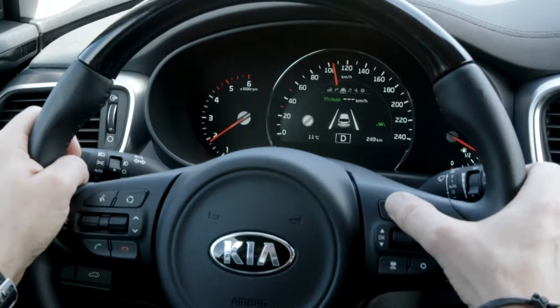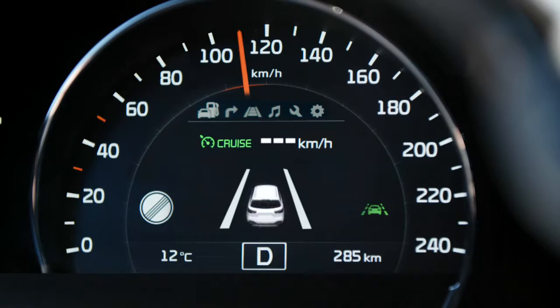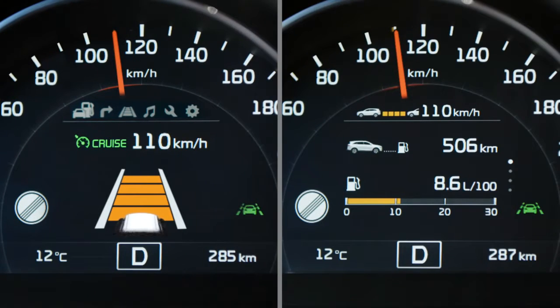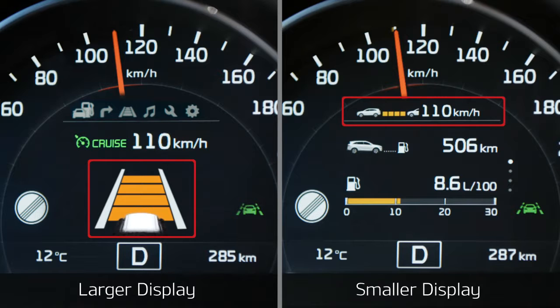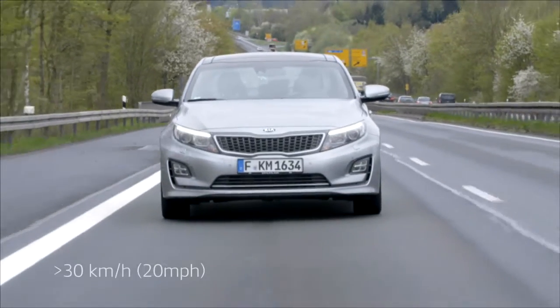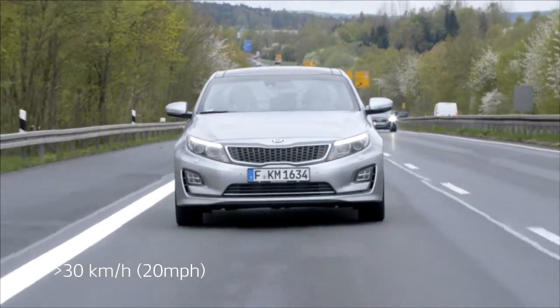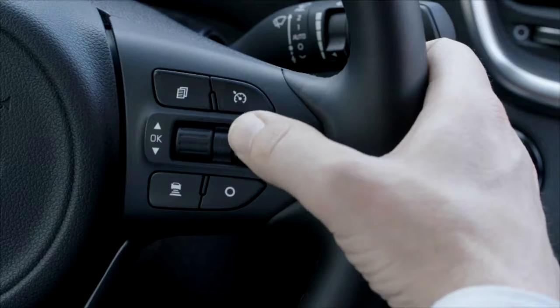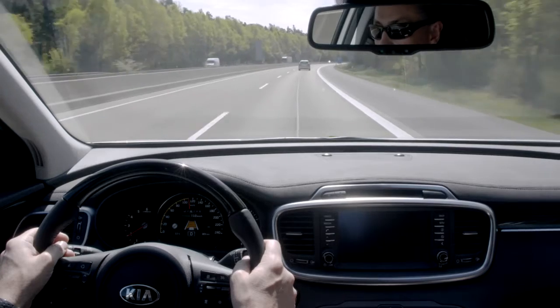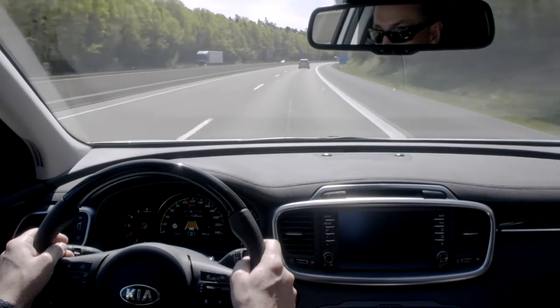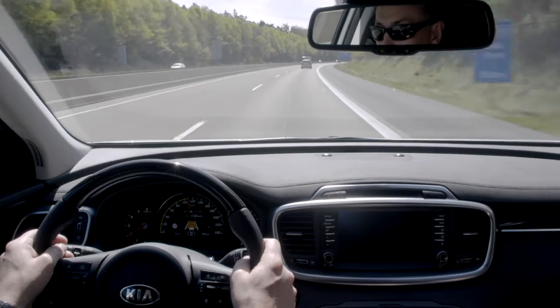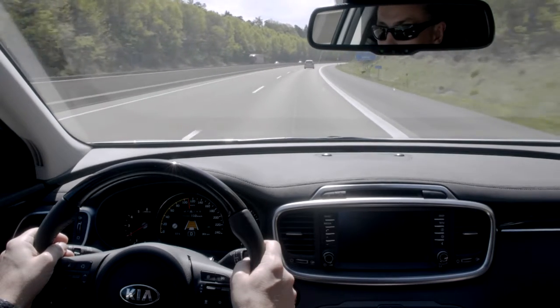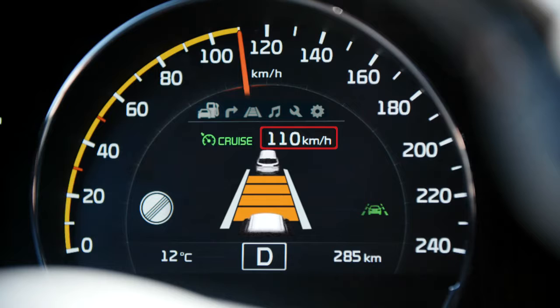By selecting the Advanced Smart Cruise Control mode, you have a larger display. Accelerate to the desired speed, which must be above 30 km an hour. Move the thumb wheel down and release it when the desired speed is reached. The vehicle will continue to travel at the set speed without the need to apply the accelerator pedal. The set speed and vehicle-to-vehicle distance in the LCD display will illuminate.